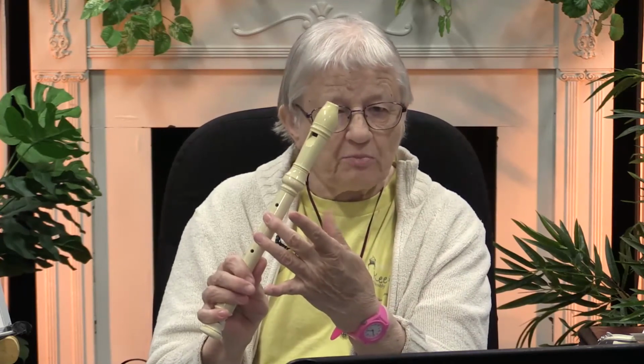The D does not have any thumb hole in the back. You lift that right off. But when you play that E, it's got to go back down again. So it's very important that your hand positions be right, because if not, you're going to miss the note. It's just a little bit on the tricky side.